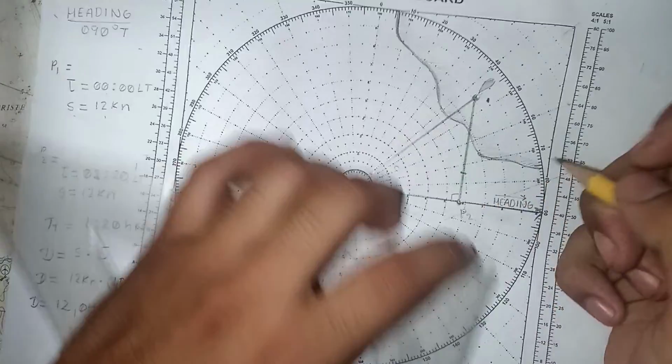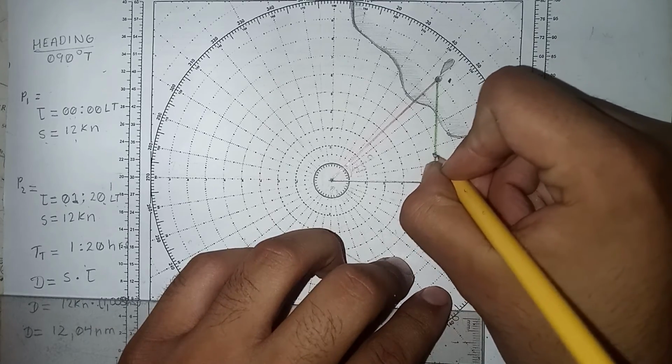And this is my basal position, my assumed position.